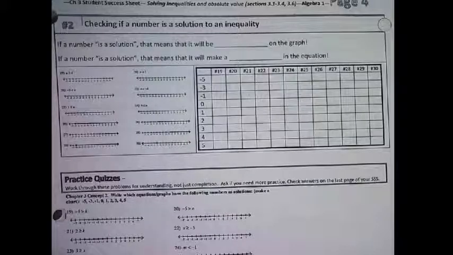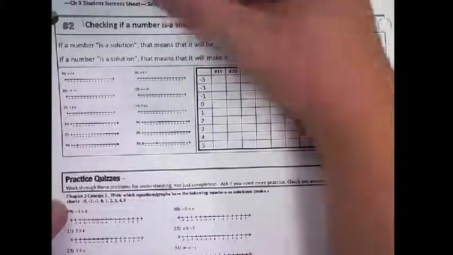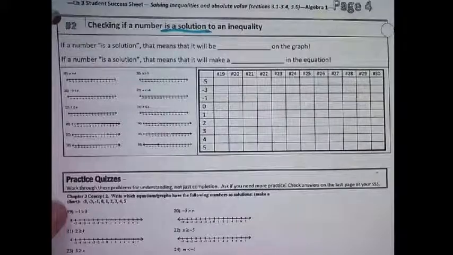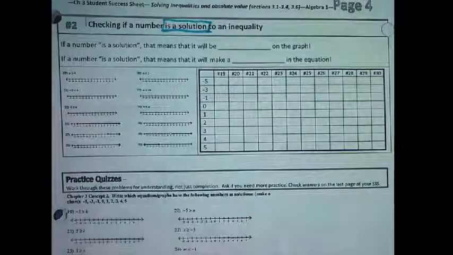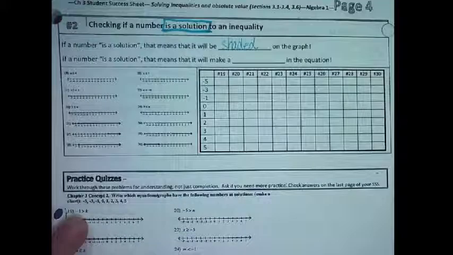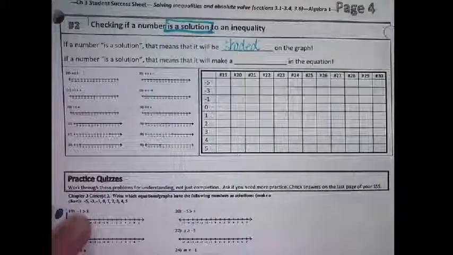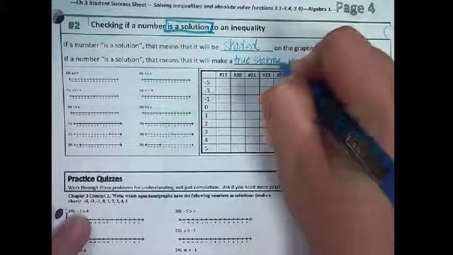Alright, you guys, so concept 2, we are going to be checking to see if a number is a solution, because believe it or not, there are some numbers that are solutions and some numbers that are not solutions to an inequality. So we are looking to see, is a number a solution to the inequality? Well, if it is, that means that it will be shaded on the graph. When I do my little number line graph and I shade my values, it'll be shaded. And if it is shaded on the graph, that means it's a solution, which means that if I were to plug it back in, it would make a true statement in that equation.